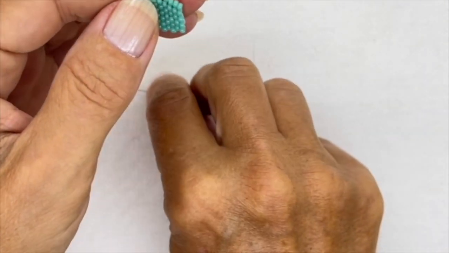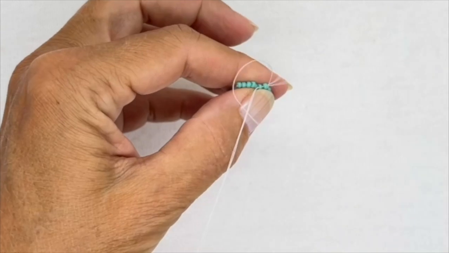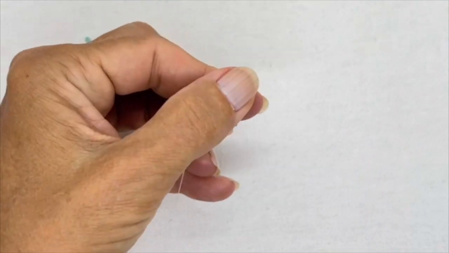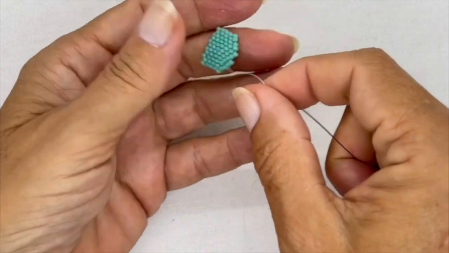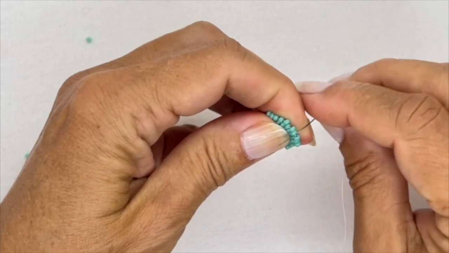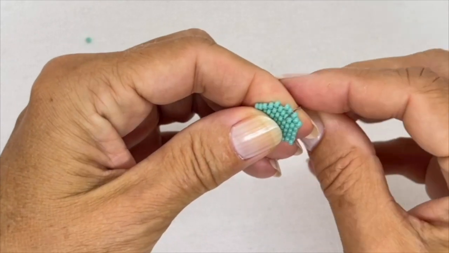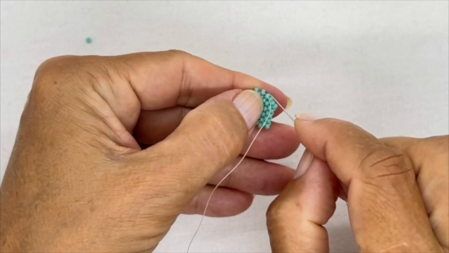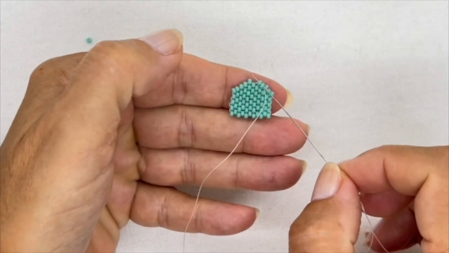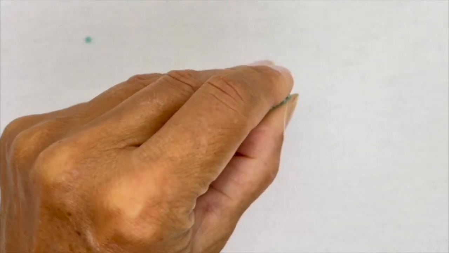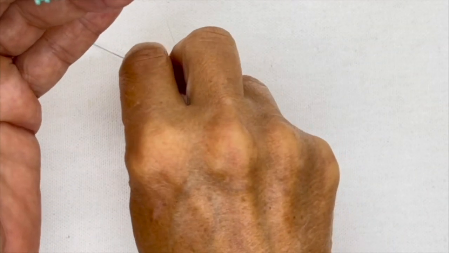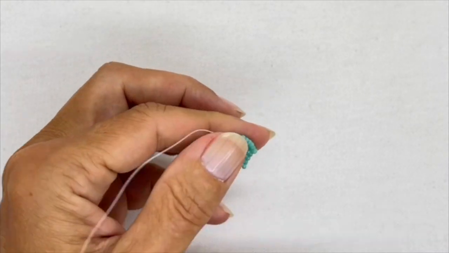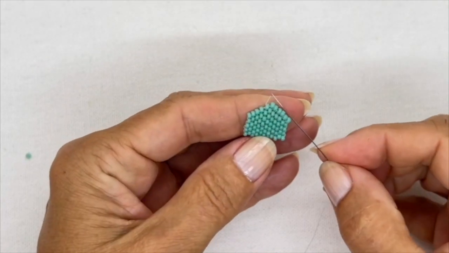Let's go further. Let's add 2 beads. So the number of beads is decreasing each time when we finish the row. Now we have 2. Okay, turn your work, pass underneath the thread. You see the thread between those 2? Pull the thread out, pass back through those 2, and finally add 1 bead on the top. Done. This is decreasing on the sides.